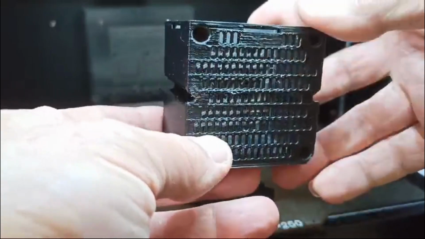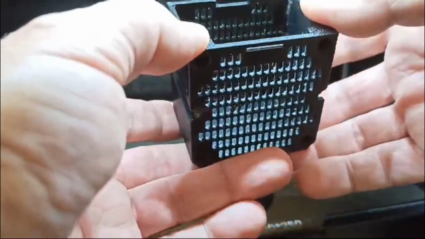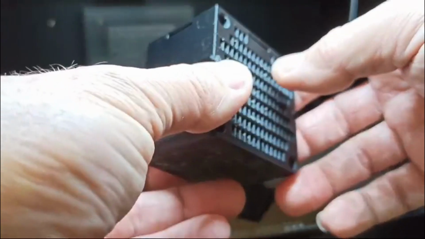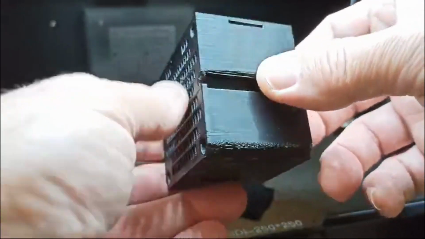This is a box for activated carbon inside the printer, made from ABS.